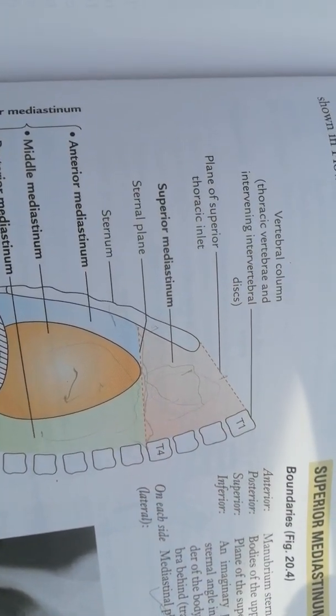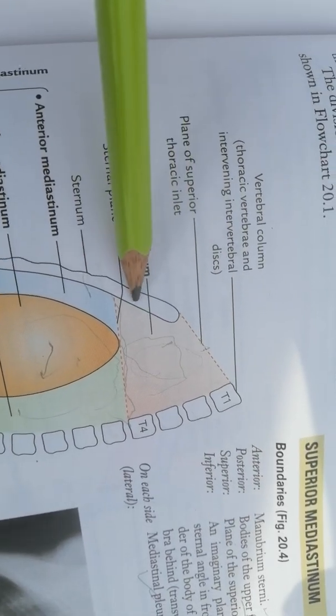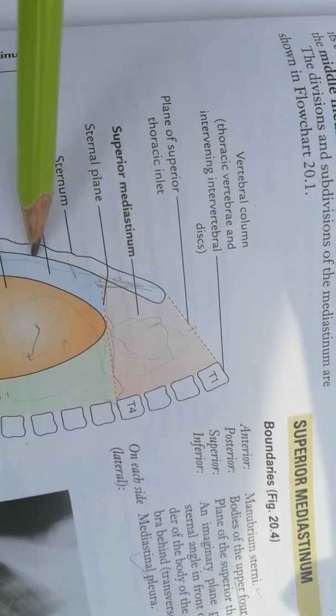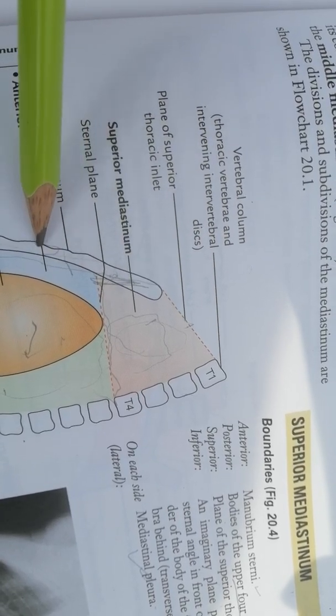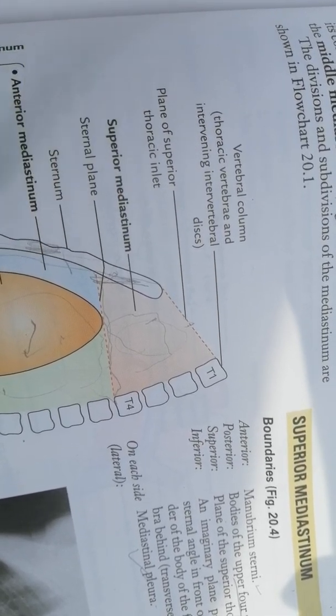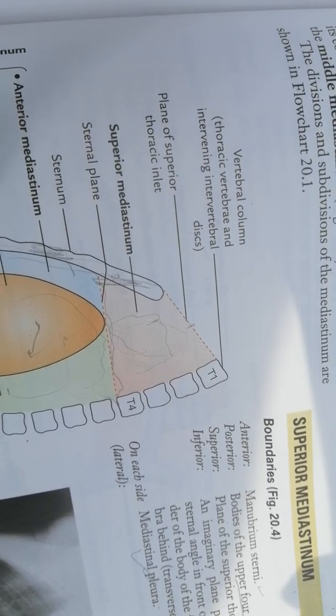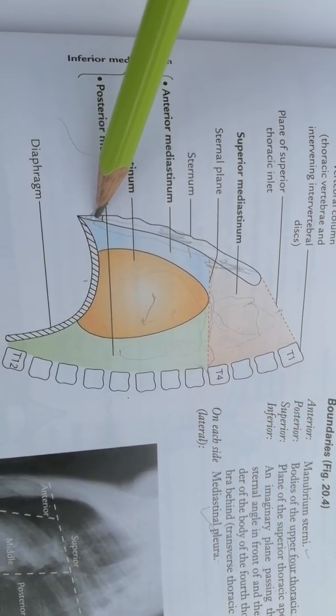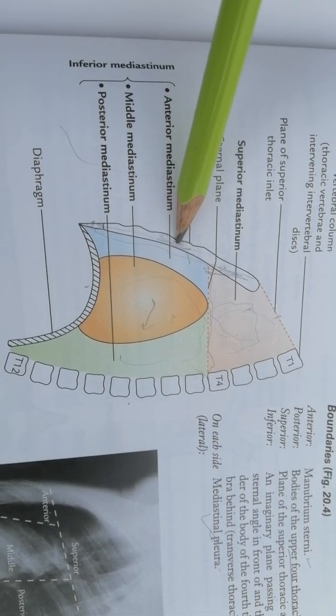Now the anterior border of the superior mediastinum is this manubrium. This is the sternum, this is the manubrium, this is the body of the sternum, and this is the last part of the sternum.